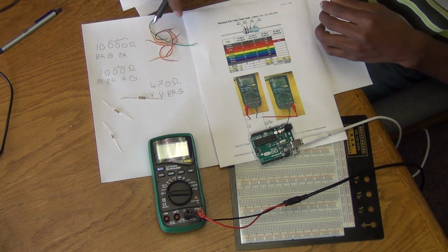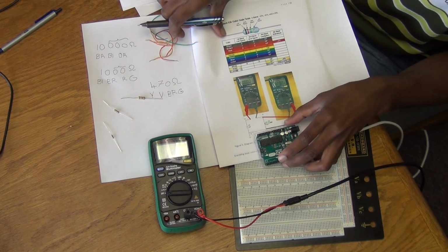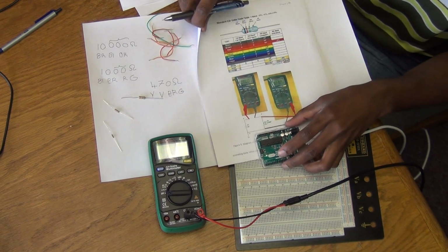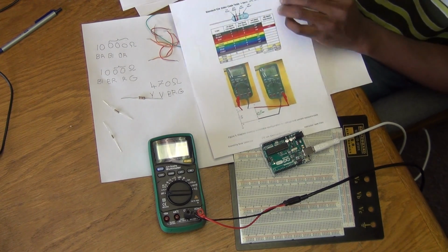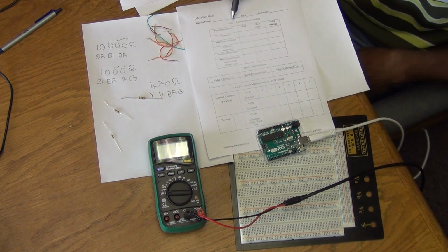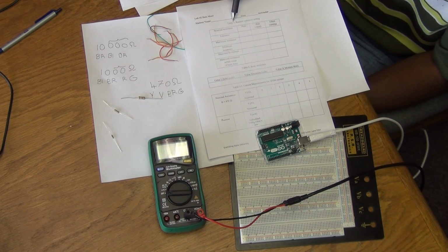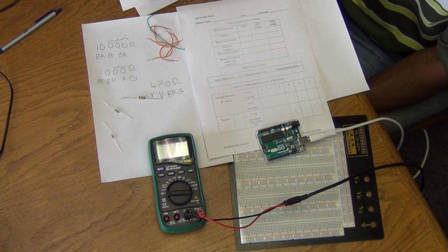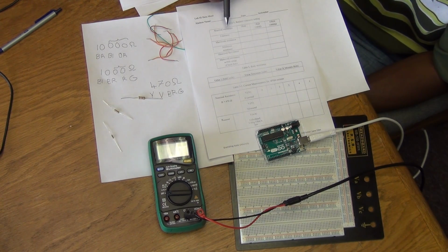All right, so we have our 3 resistors here, and if we look at table 1, we will realize that we have the nominal resistance selected here, and then we need to put the tolerance.